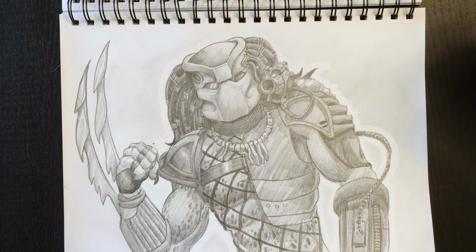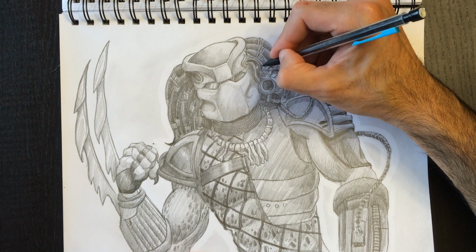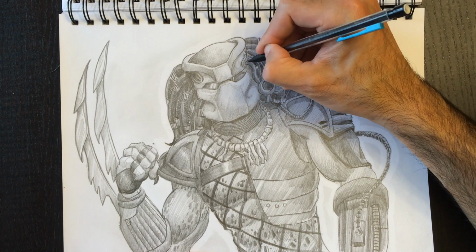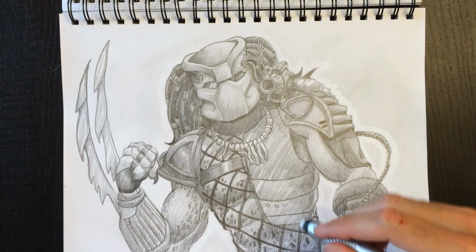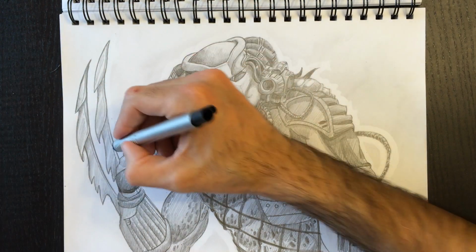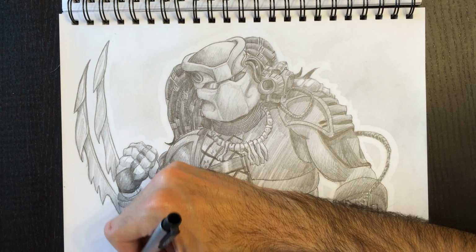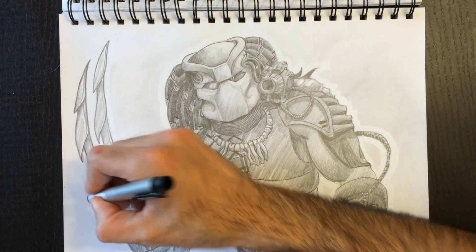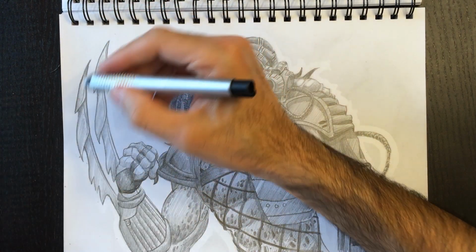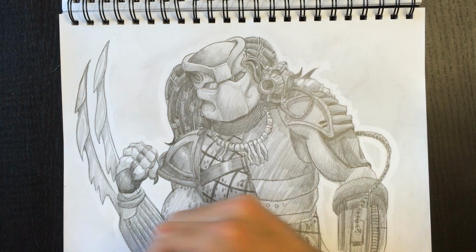So now let's add some highlights on his armor. Just need to retrace some of these things, make them a little bit darker, a little bit more contour lines. And the beautiful part here is, you can always go back, draw, go to another portion of the drawing. There's really nothing stopping you from redrawing any portion of this drawing at any point in time. Just going to erase around his blades. Like that.